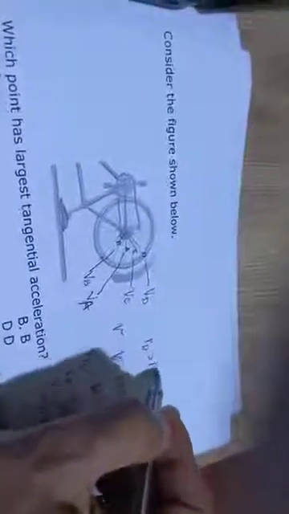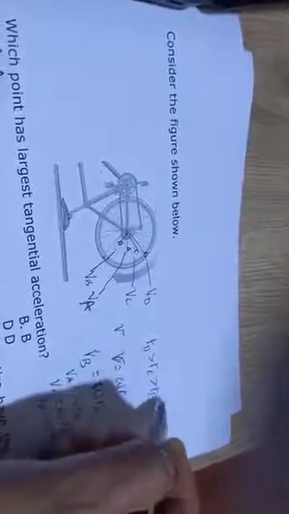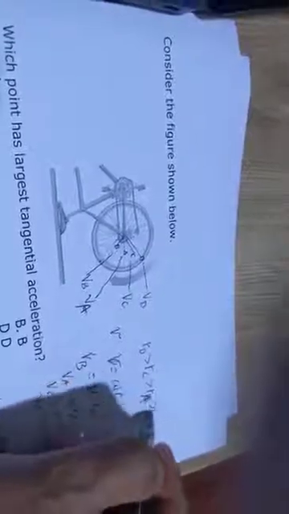As a result, since RD is greater than RC, greater than RB, greater than RA, the value of the tangential velocity at point D is greater than all these.